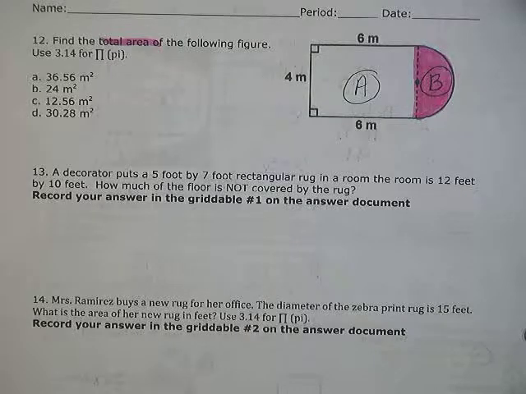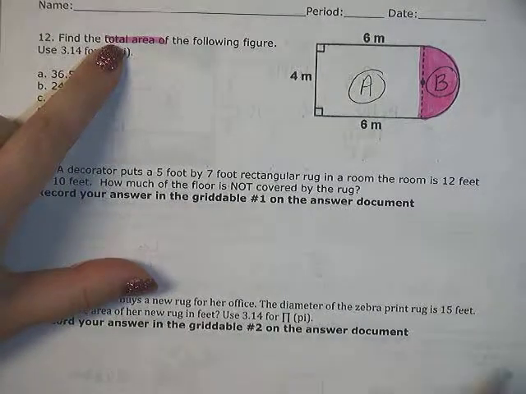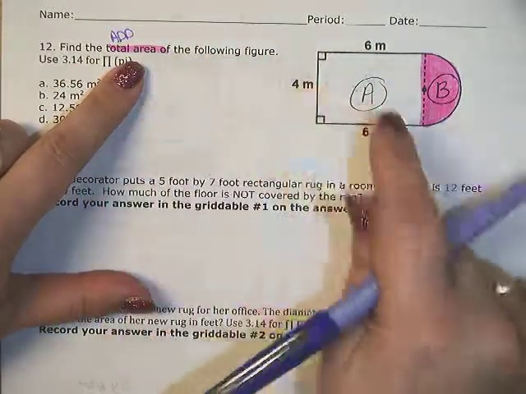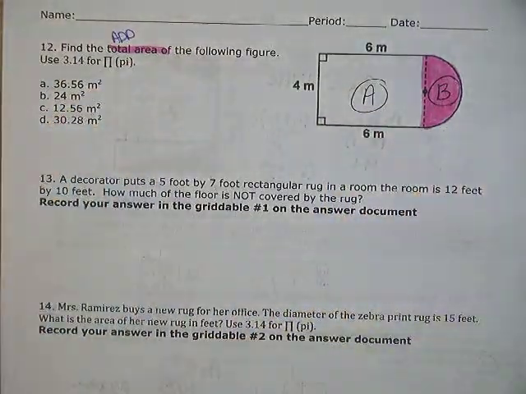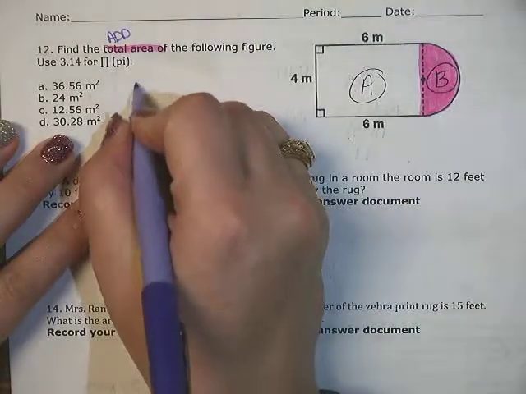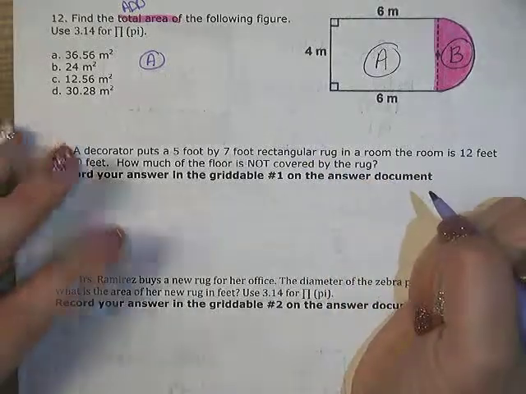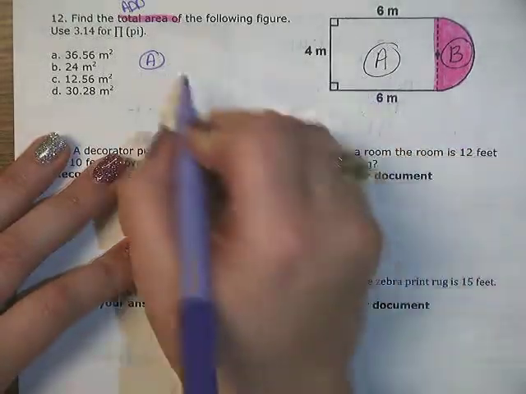It's a rectangle. Now my question said I'm finding the total. Total means add. And then area. So first I'm going to find the area of both parts. I'm going to add them together. And I'm always going to write my formula and show my work so that if I make a small mistake, I can easily see what I did.